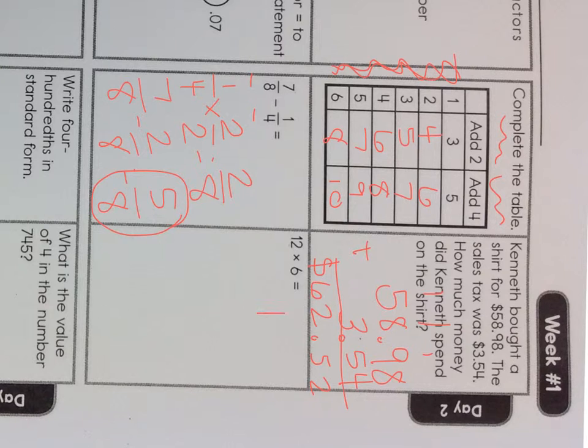And our last one is 12 times 6. Always write it vertically. 6 times 2 is 12, so you have your 2, carry your 1. 6 times 1 is 6, plus 1 is 7. So your answer is 72.